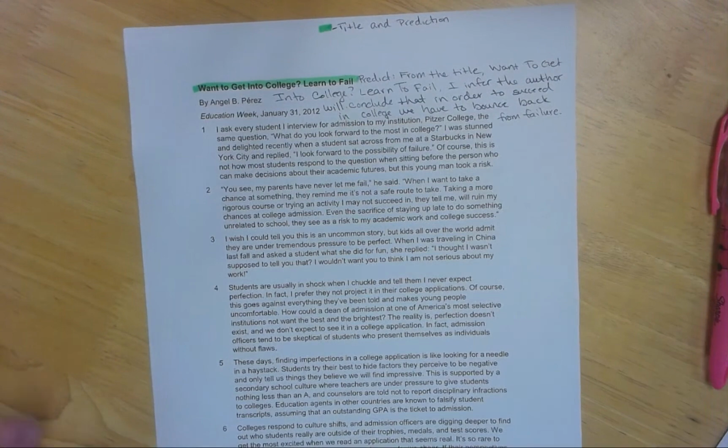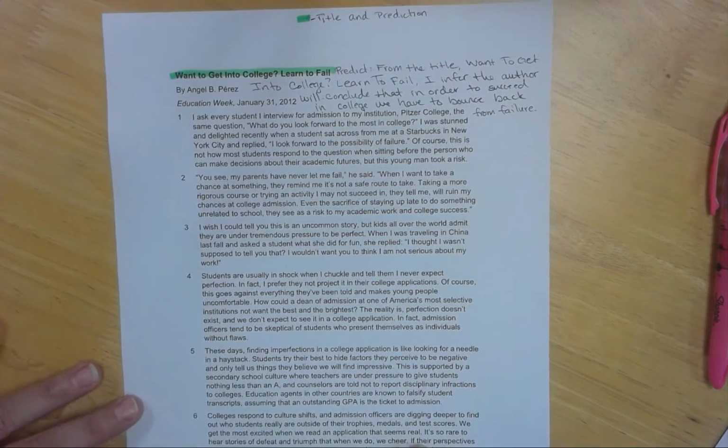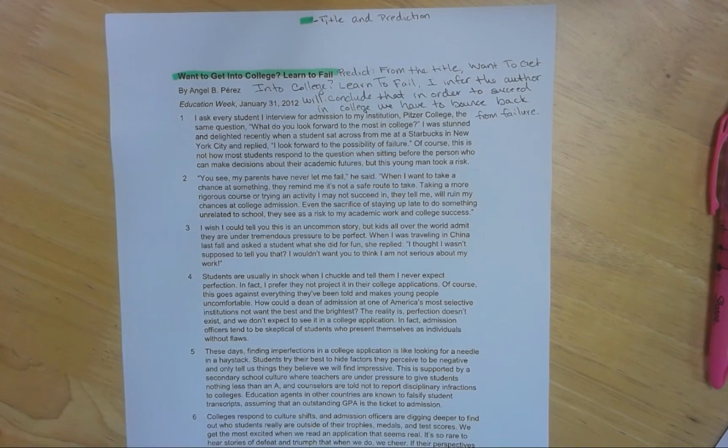Now, your prediction sentence doesn't have to be true. Your prediction sentence doesn't have to come true. You might realize after reading a text that it's not at all what you thought it was going to be about. That's okay. The point of a prediction sentence is to get you thinking about the text. It's to get you thinking what you think it might be about and start your brain going, considering what it is that this author might be talking about. So, is it probably going to be about something like this? Yeah, it probably is. But could it be something completely different? Sure, it could be. Guess what? There's no necessarily right or wrong answer here. This is really just to get students thinking.